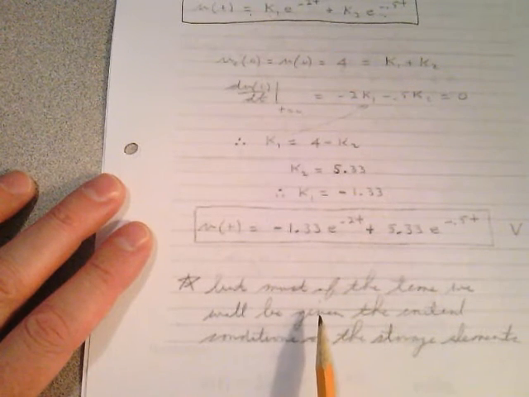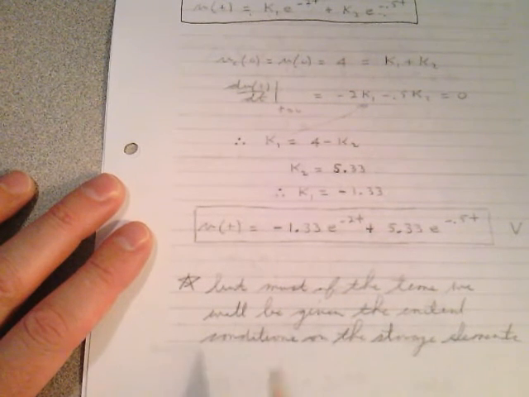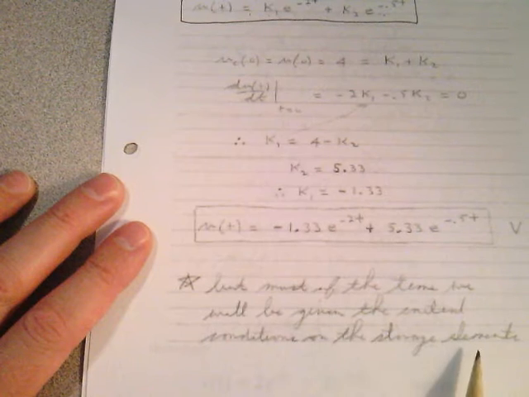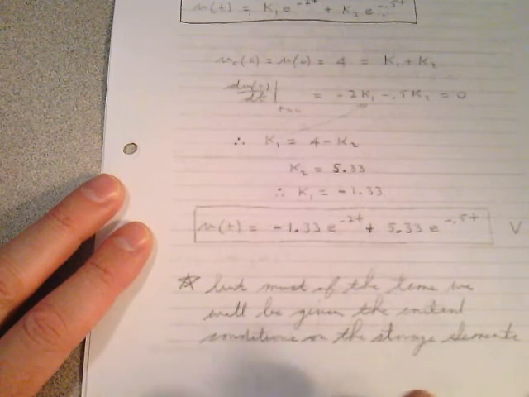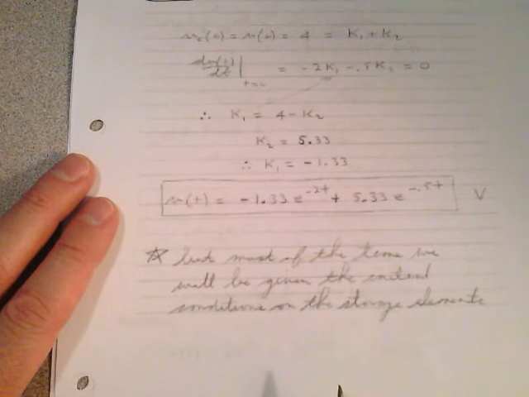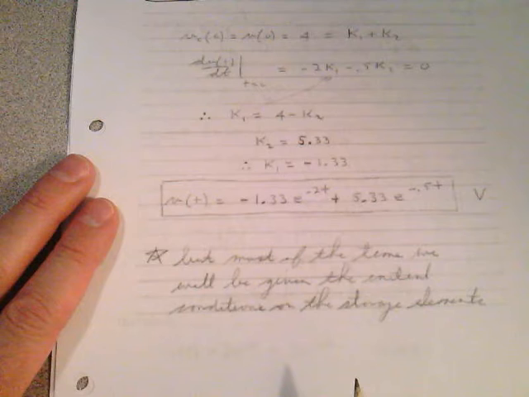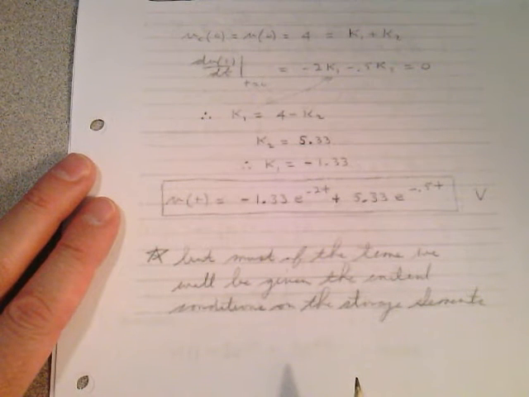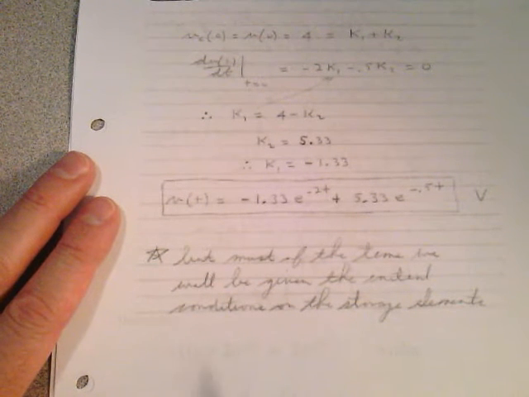Most of the time, we will be given the initial conditions of the storage elements, and it's going to influence your final answer. I'm going to show you that in the next example here. In this case, we had voltage across the capacitor, but there's no current through the inductor. If there's current through the inductor, that's going to make this problem change quite a bit if there was an initial condition there. I want you to be able to analyze that.